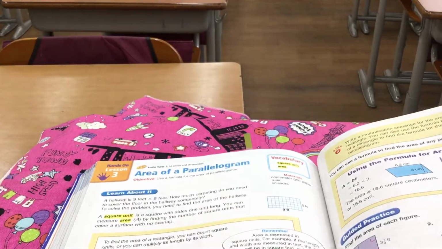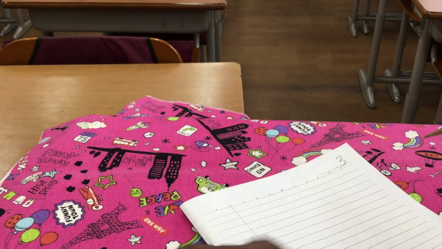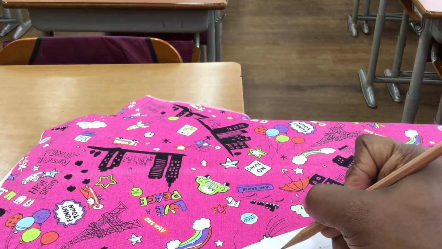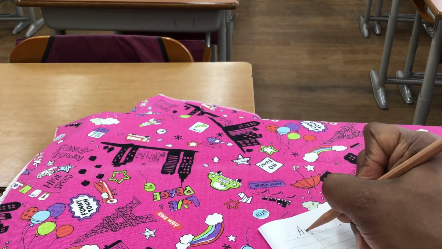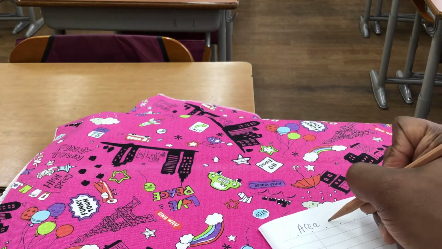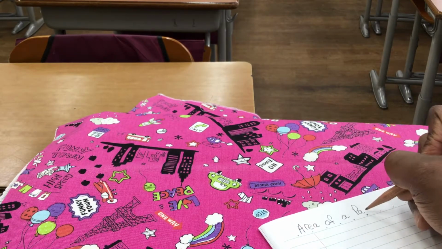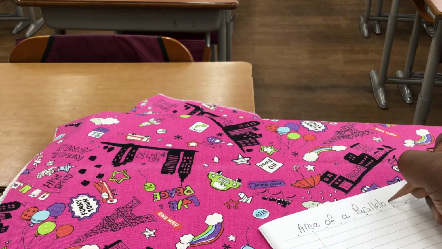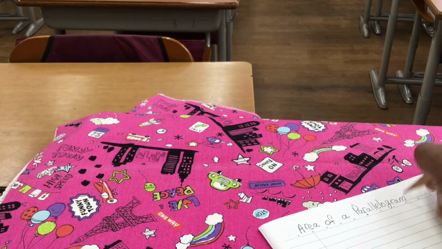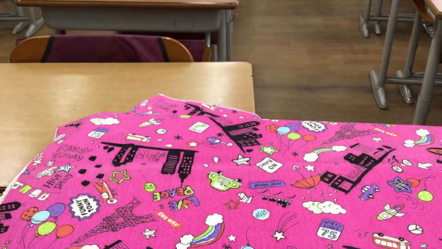I'm going to move this away, and I'm going to bring my notebook here, and I'm going to write my title. This is area of a parallelogram. Okay? So I'm going to bring my textbook back.